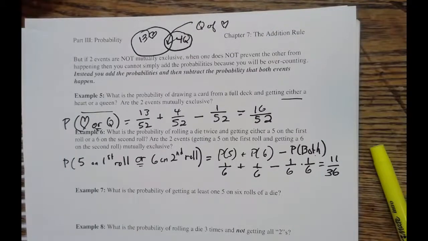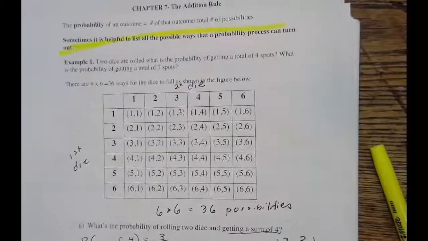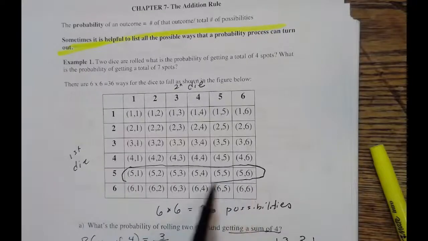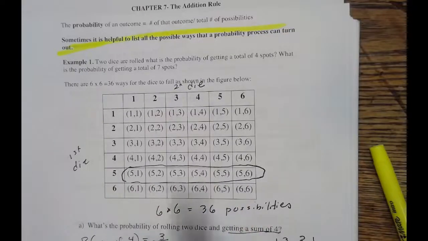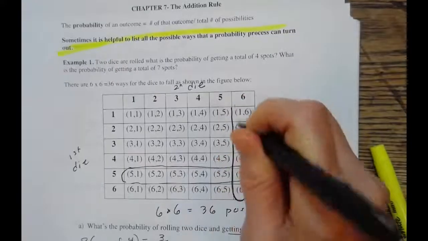Let's go back and look at the table that we looked at before, and you'll be able to see this better. Okay, so we have this table, and the probability of a 5 on the first roll is 6 ways. That could happen: 5 on the first, and then 6 on the second.